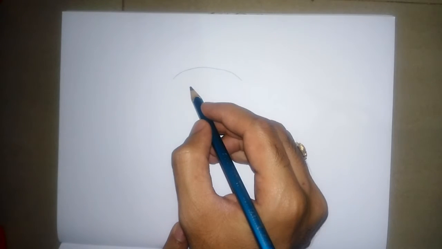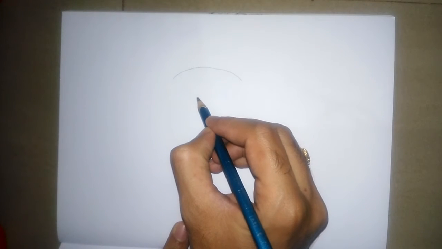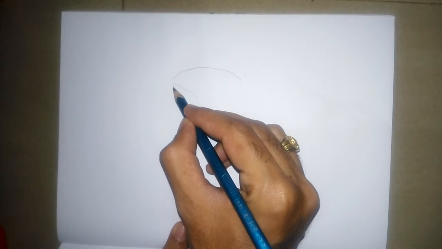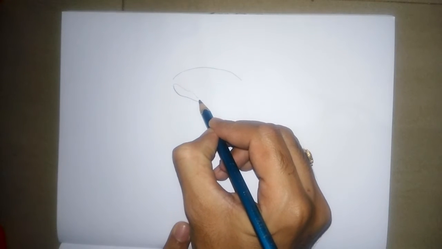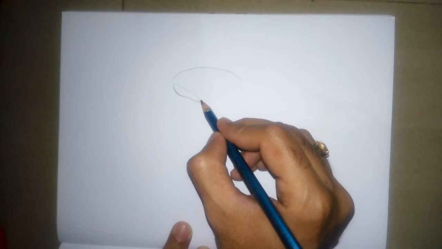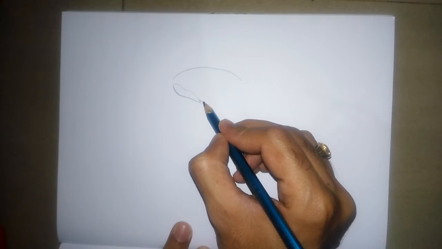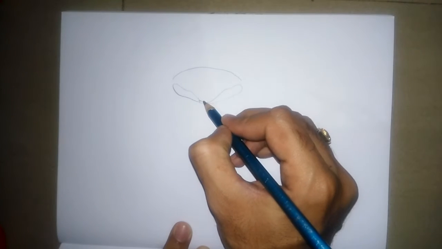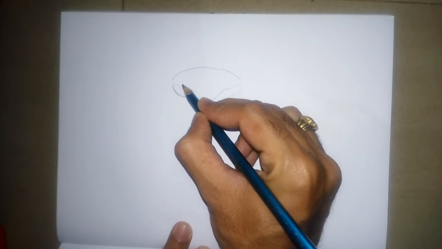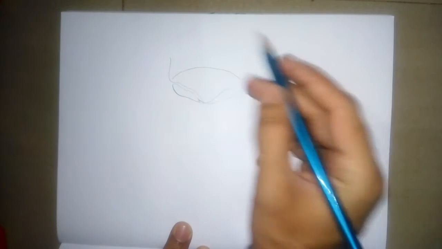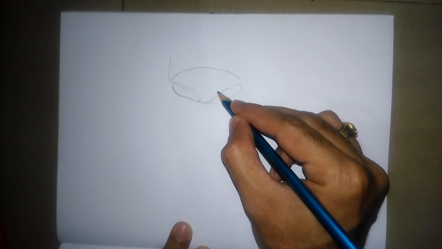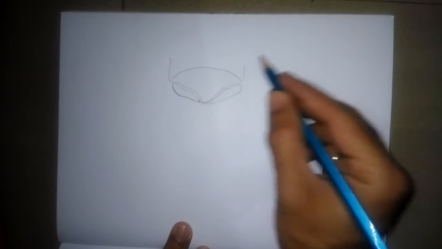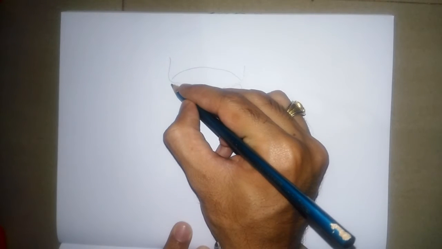So first you have to draw the urinary bladder. Then you can slightly draw the structure of the seminal vesicles. Above the seminal vesicle glands run the ureters. These are the ducts of the excretory system.